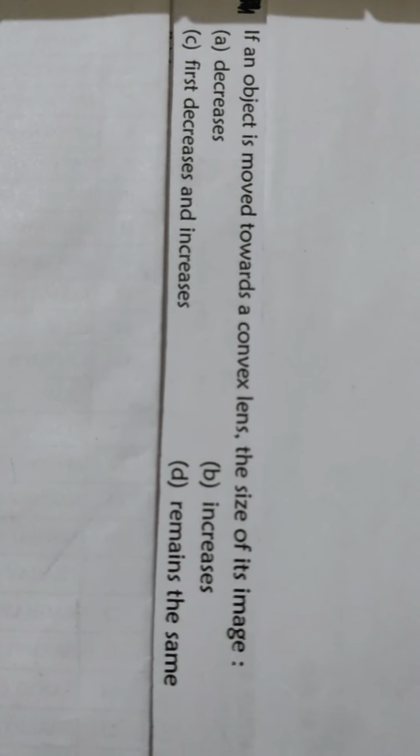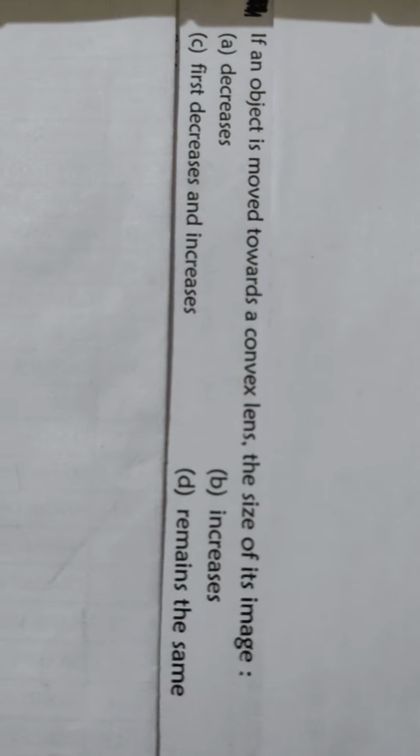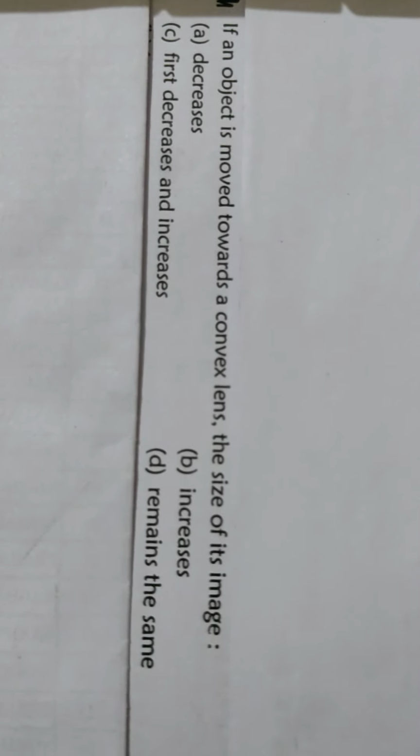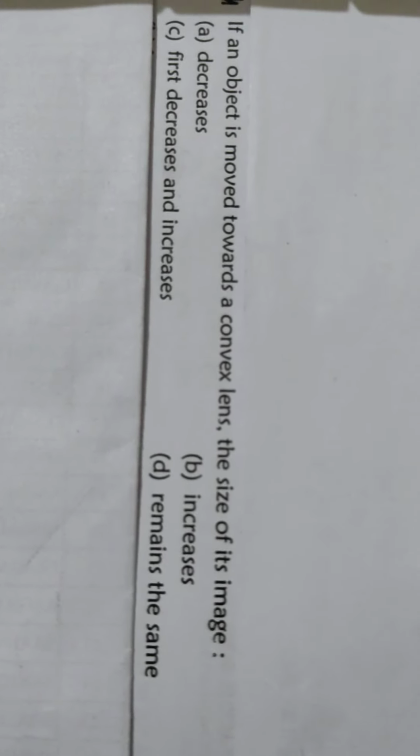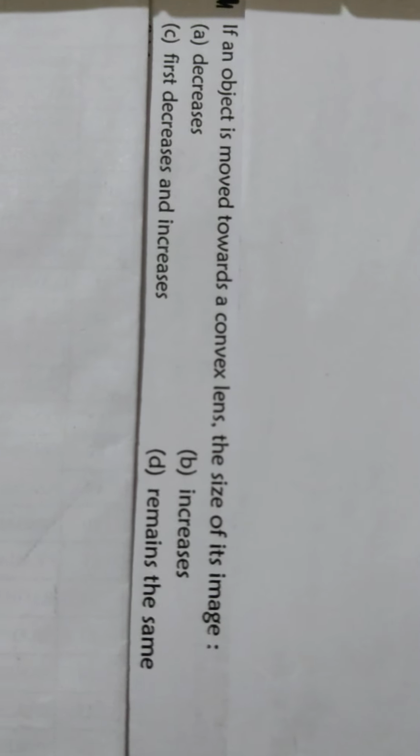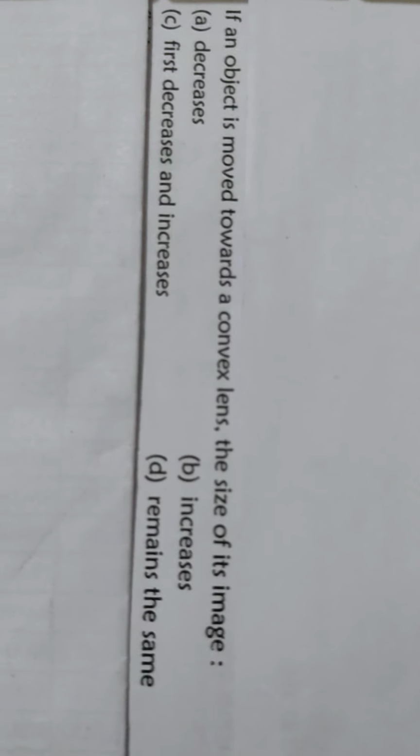Now the next MCQ is: if an object is moved towards a convex lens, the size of its image, again four options: decreases, increases, first decreases and then increases, remains the same. For this, if your concepts are clear, you should know that when the object is at infinity, in case of a convex lens, the image is formed at focus and it is a point-size image, highly diminished.